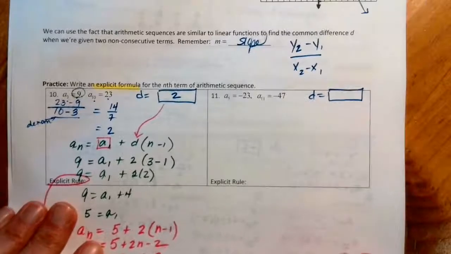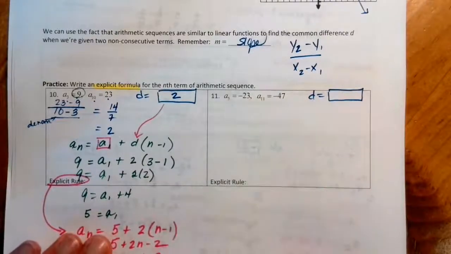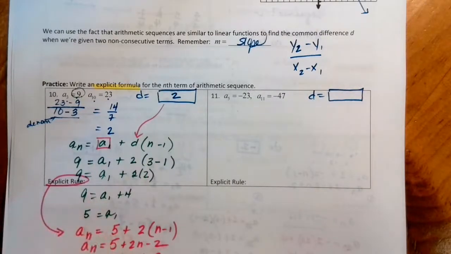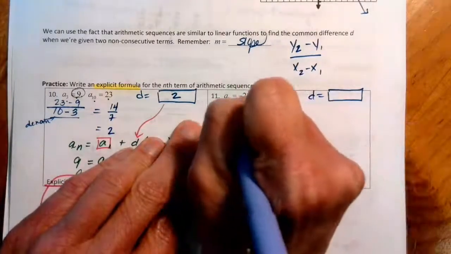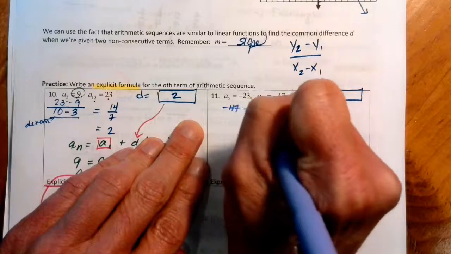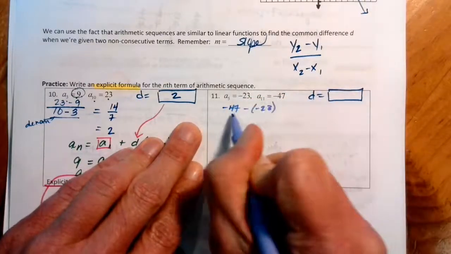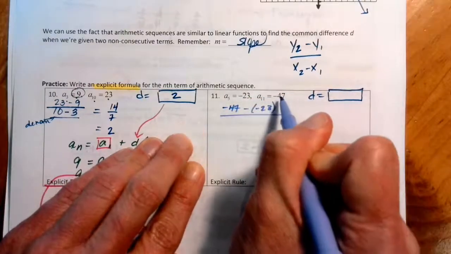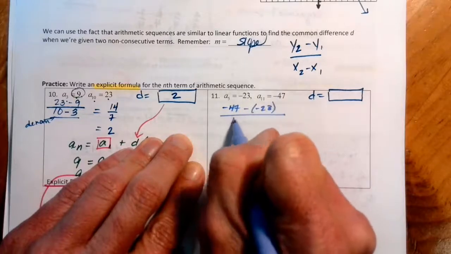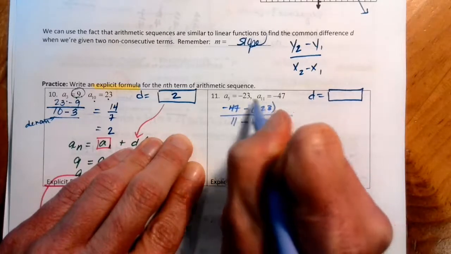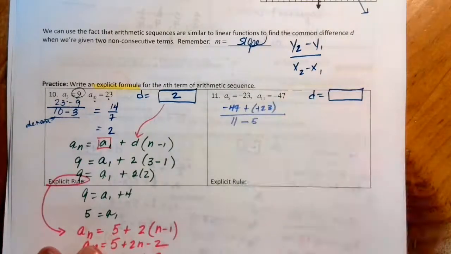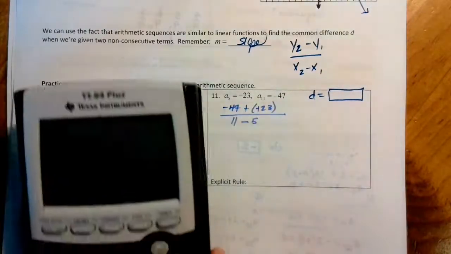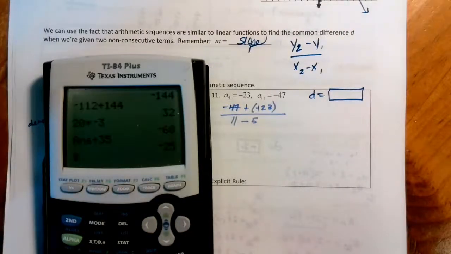All right, let's take a look at this one. The first thing I want to do is find my common difference. So I'll go ahead and apply that slope formula. So I know that negative 47 minus negative 23 is the change in my outcomes. And because I went this minus this, I'll do 11 minus 5, that minus that. So that double negative is going to give us a plus. So don't be embarrassed. Pull out your calculator. You don't want to make any silly mistakes if you can avoid it.